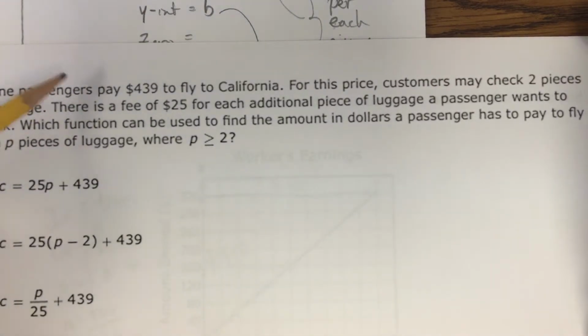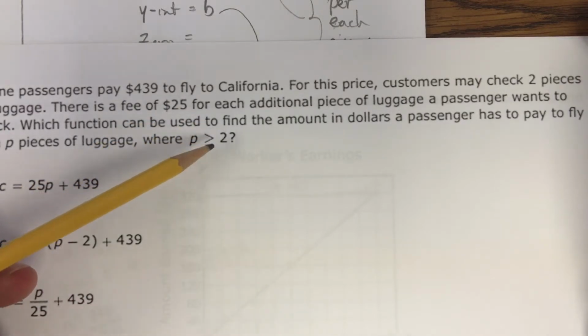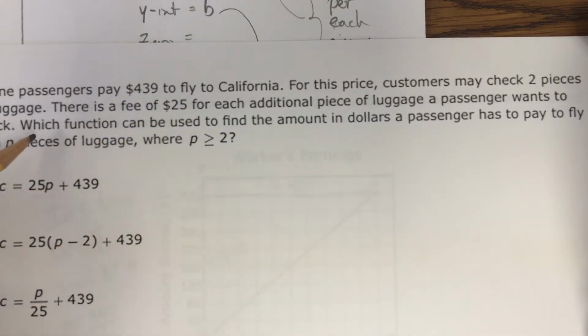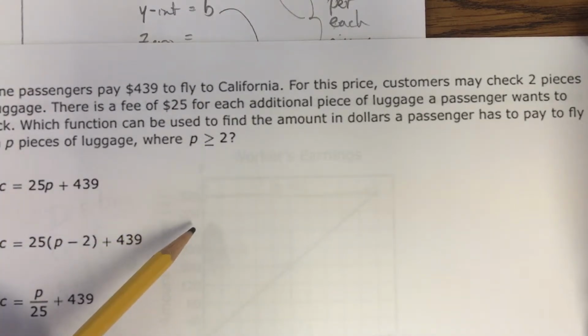Airline passengers pay $439 to fly to California. For this price, customers may check 2 pieces of luggage. There is a fee of $25 for each additional piece of luggage a passenger wants to check. Which function can be used to find the amount of dollars a passenger has to pay to fly with P pieces of luggage, where P is greater than or equal to 2?